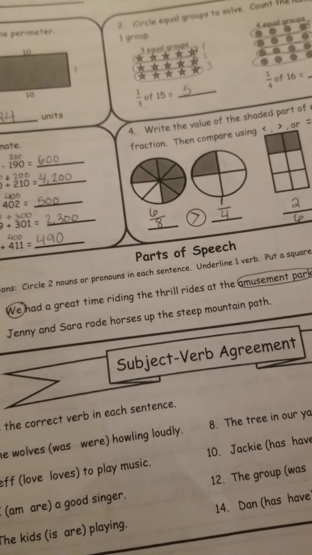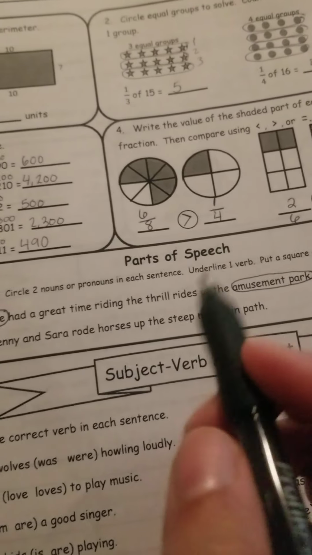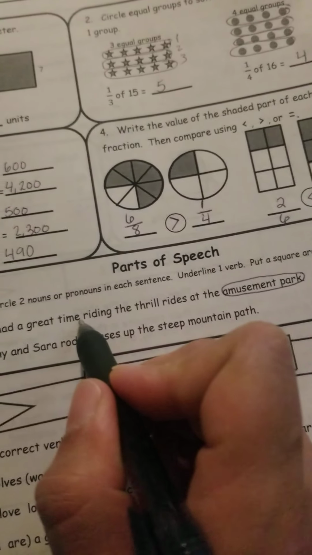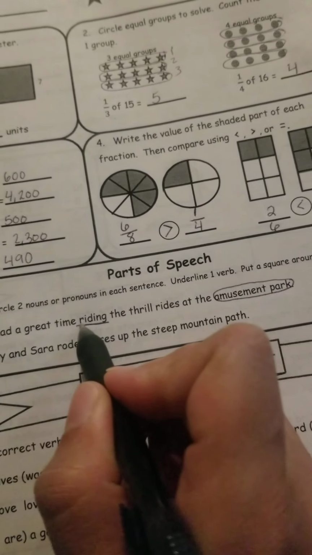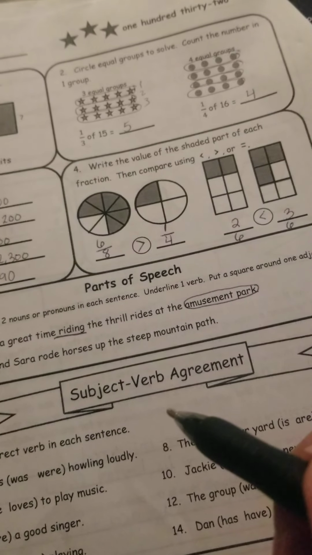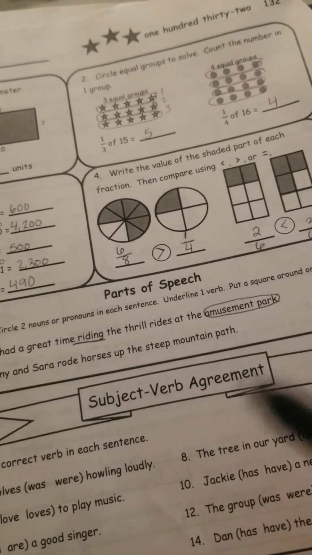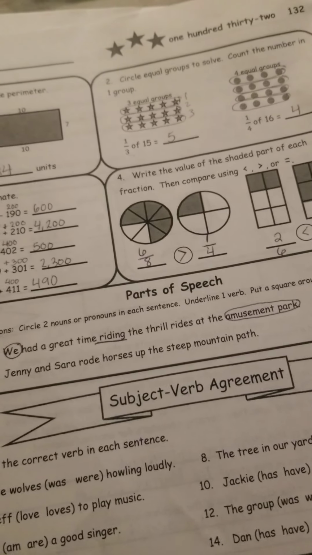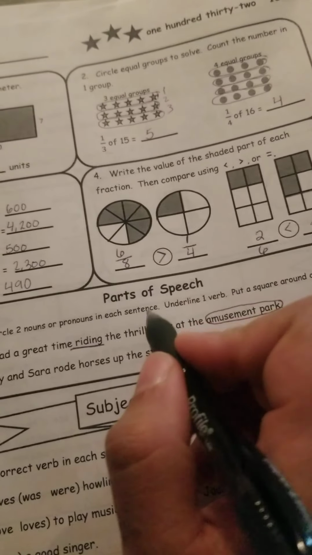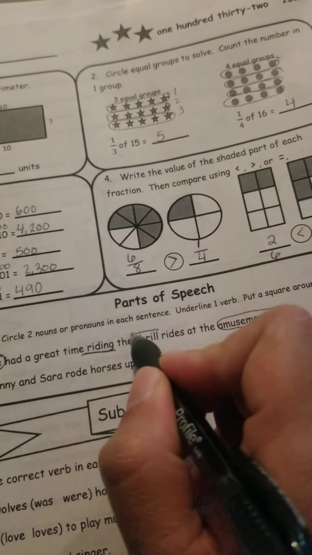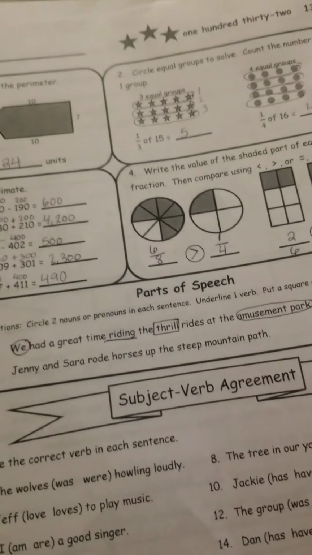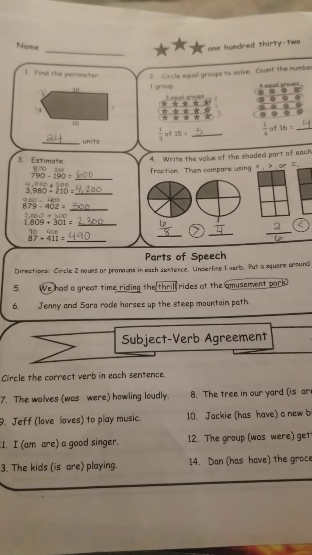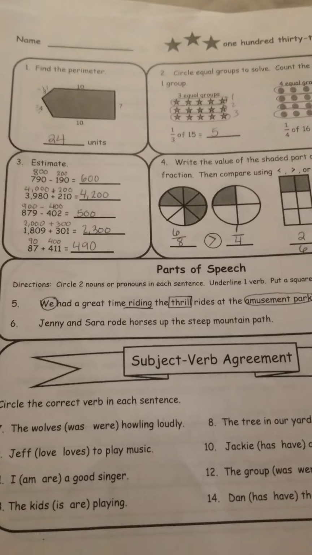Next, we're going to underline the verb. Verb is action. So riding is a verb. That's something that you do. And put a square around one adjective. Remember, adjectives describe nouns. Okay, so thrill is an adjective that's describing the rides. Okay, and that's it.